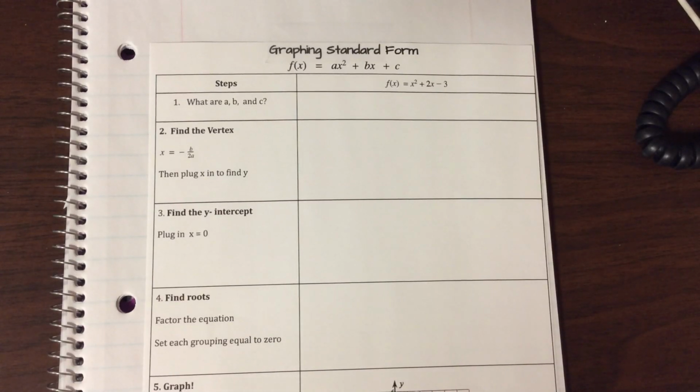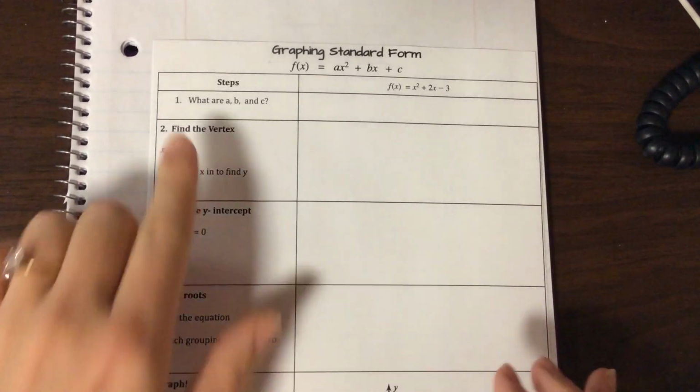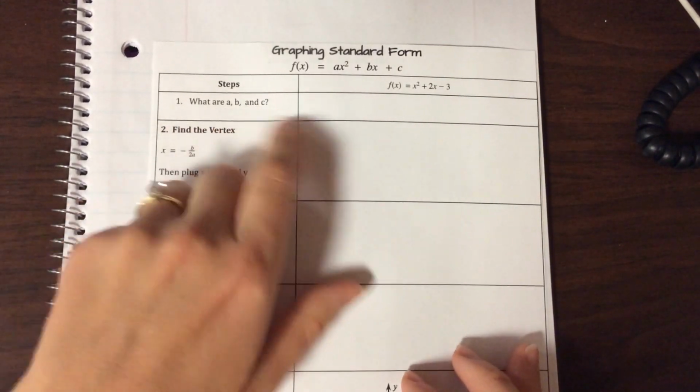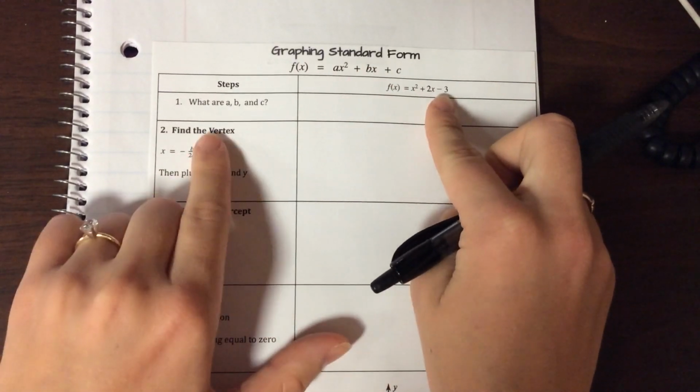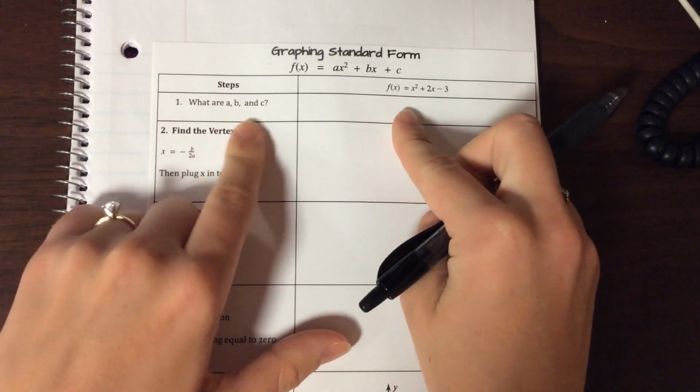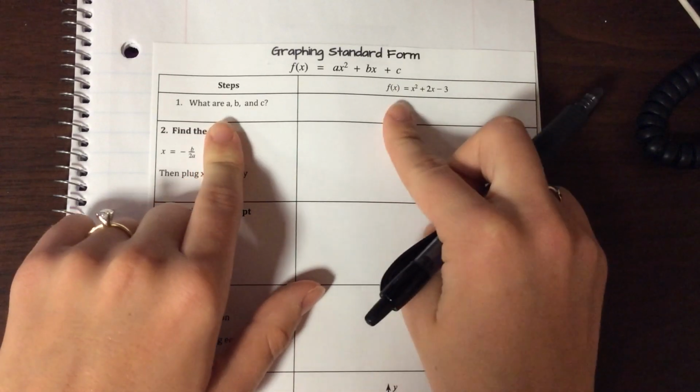Okay, I am actually not going to use the colors. So the first thing that we're going to do is identify A, B, and C. If you remember, this is what standard form looks like, and this is our given equation. So we're going to identify A, B, and C. They're just the numbers that are in front of the variables.